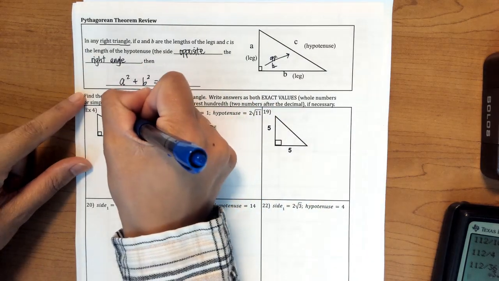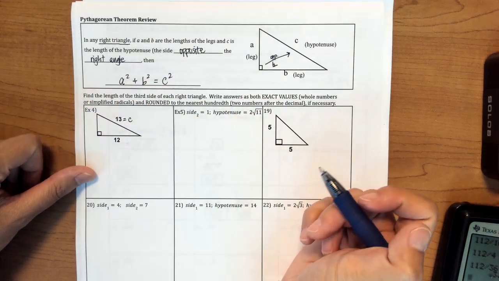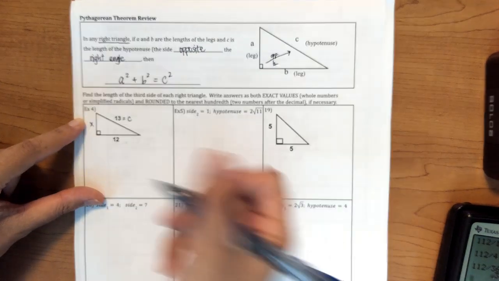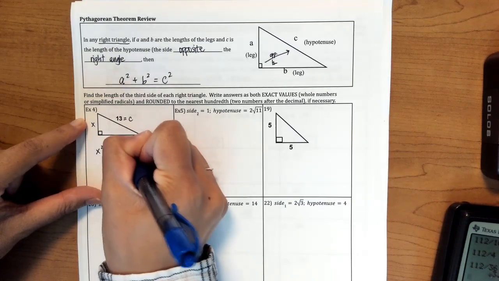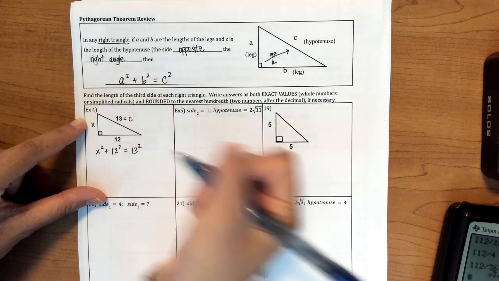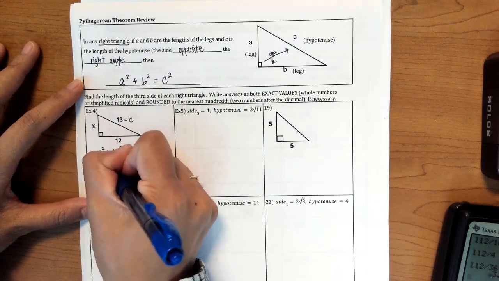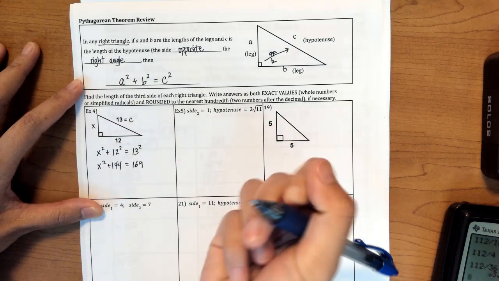So let's call it. We know this is C. And if we are finding the missing side, that means we can say this is x. So we'll do x squared plus 12 squared equals 13 squared, because C squared has to go by itself. So we have x squared plus 144 equals 169.